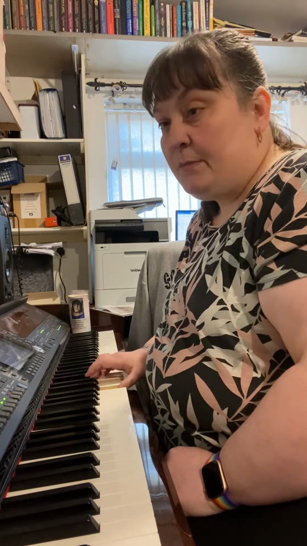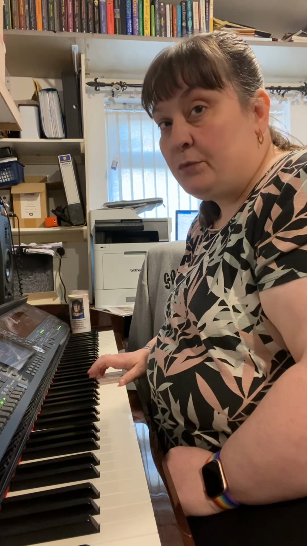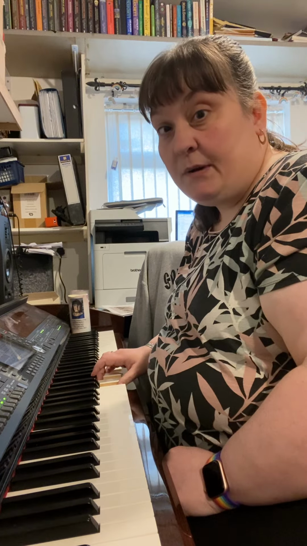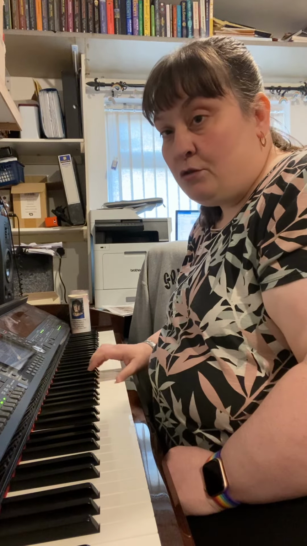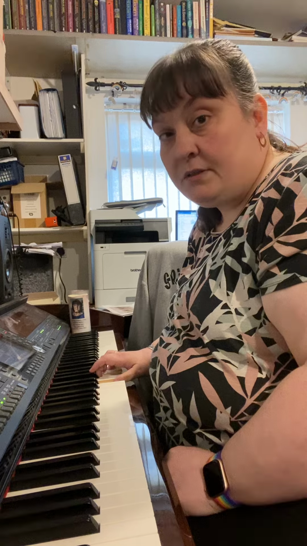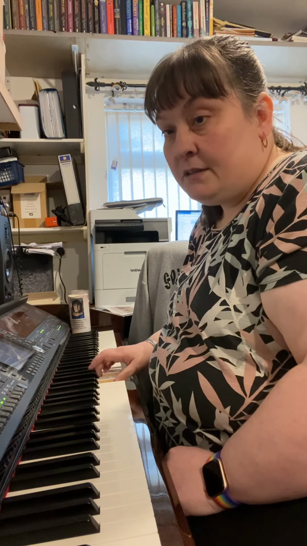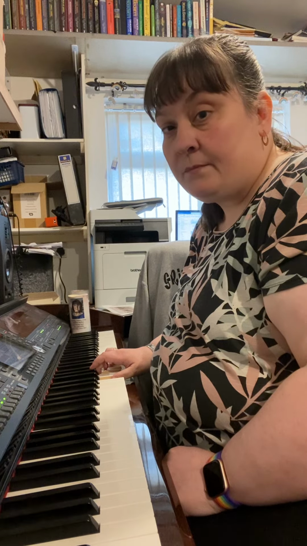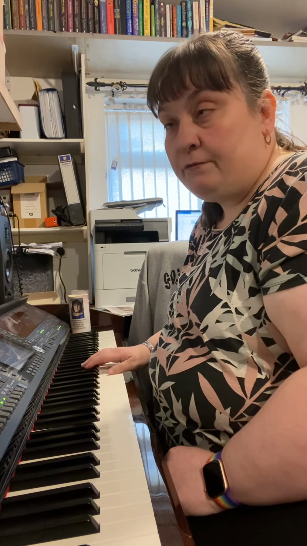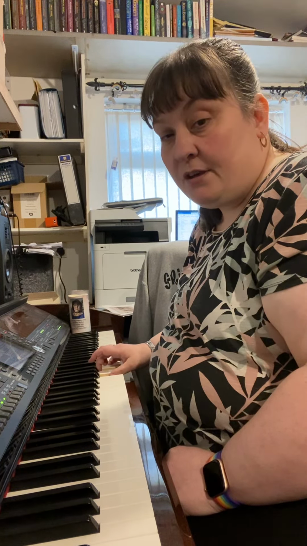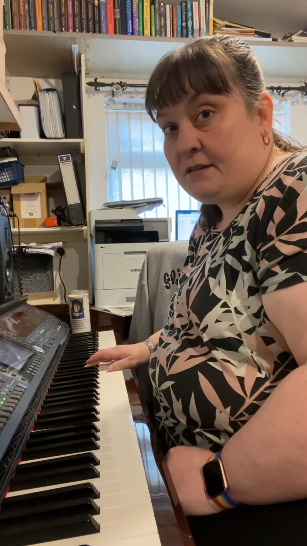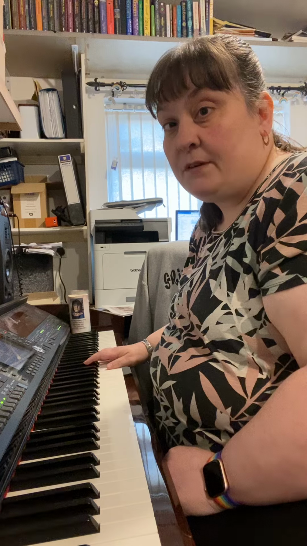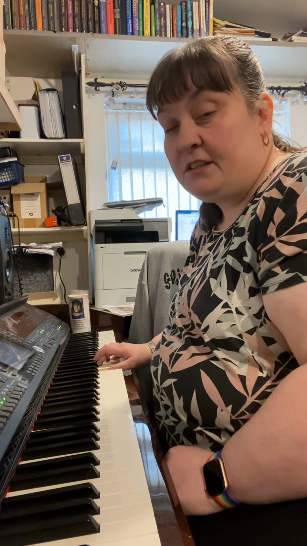Okay? C major, the next chord that we come to is called D minor. The next chord we come to is called E minor. The next chord, chord 4, is F major. Chord 5 is G major. Chord 6 is A minor. Chord 7 is a little bit dissonant.